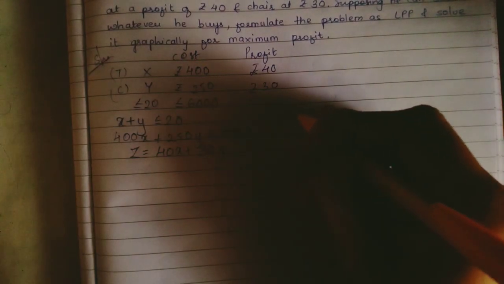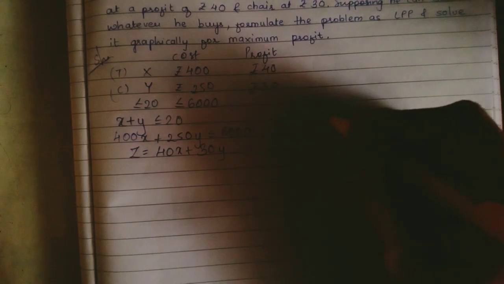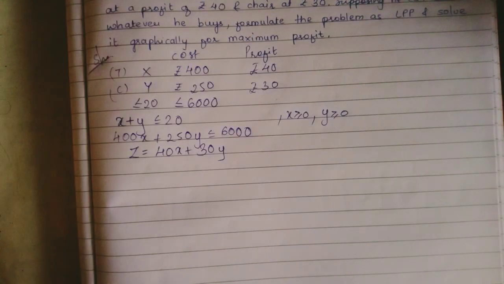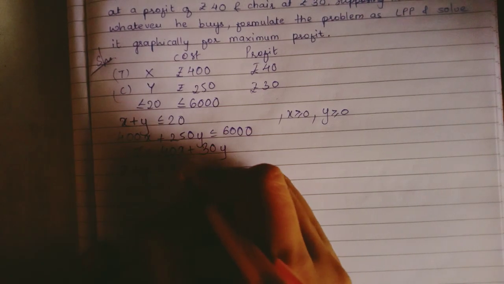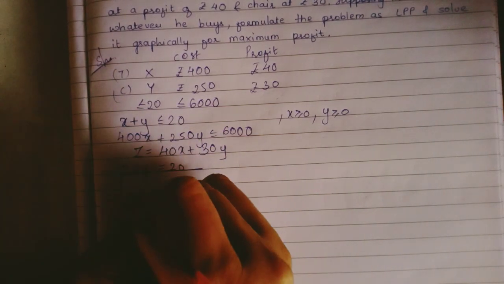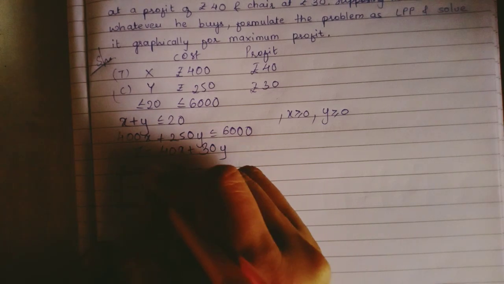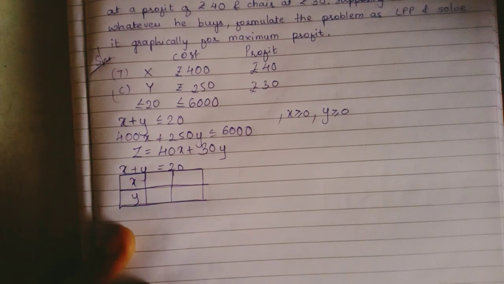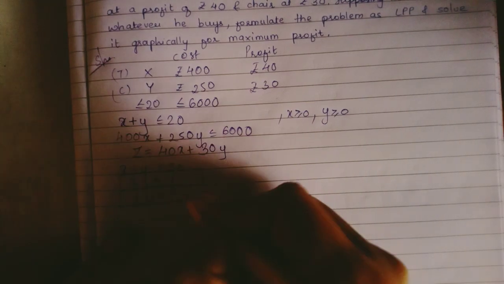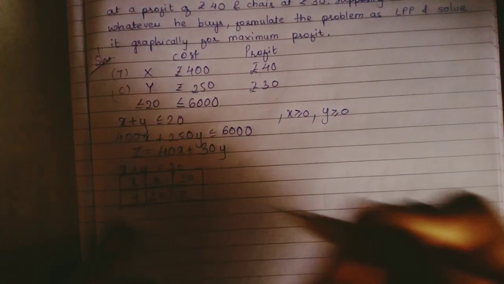Okay, and this is in the first quadrant. Let's write the points. When you put x equal to 0, you will get y 20. When y is 0, x is 20.